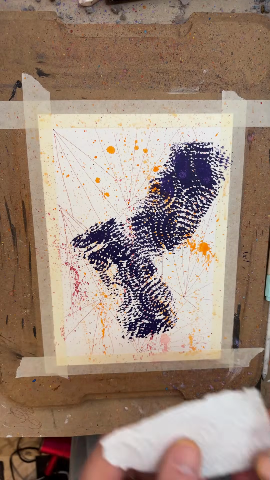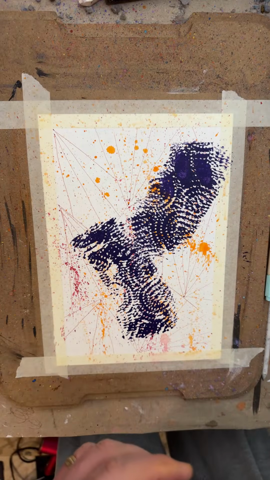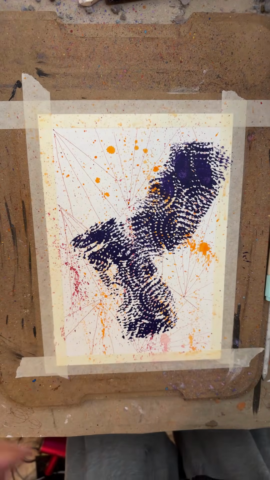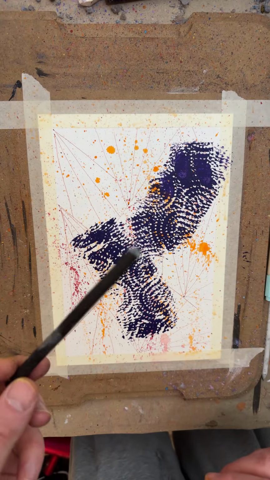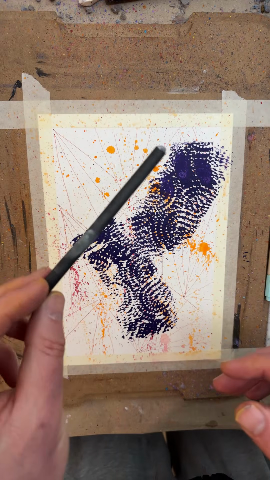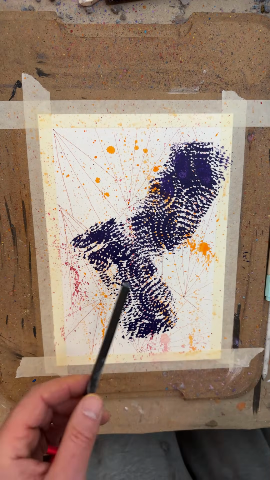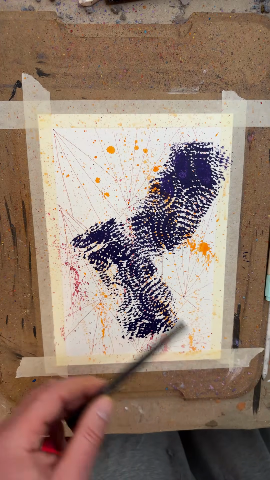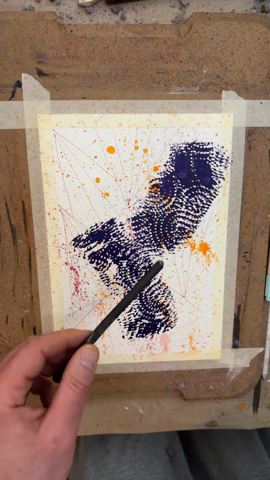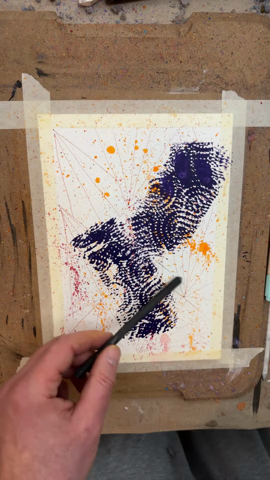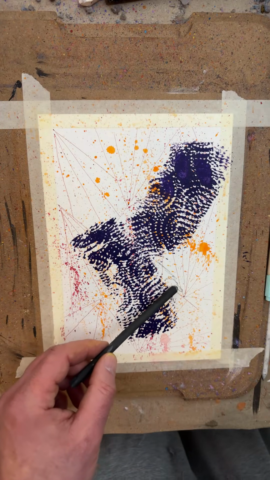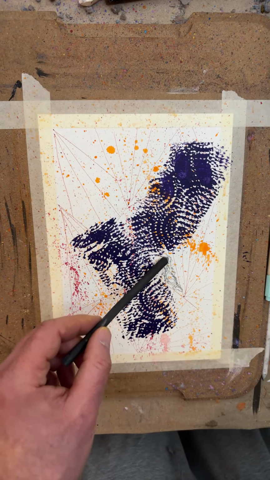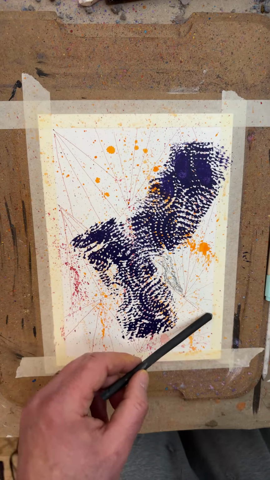My paper towel that I intended to use got a little wet, so I'm going to go ahead and switch gears, and I'm going to go to Old Reliable, my burnt willow vine charcoal, and just play a little bit. Let's see, maybe some random marks here or there, and I may or may not incorporate a little bit of water.